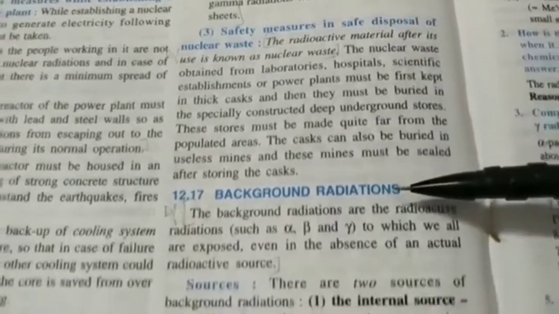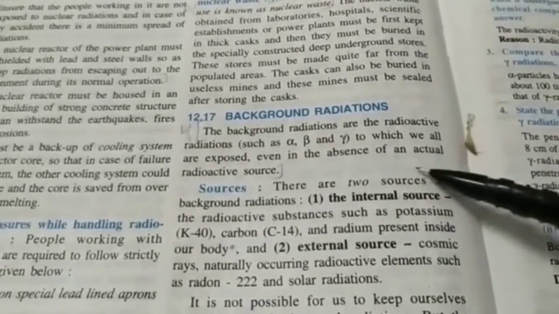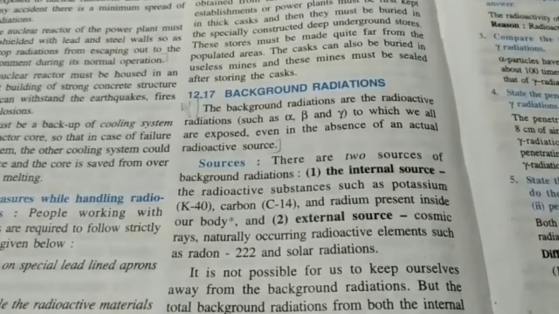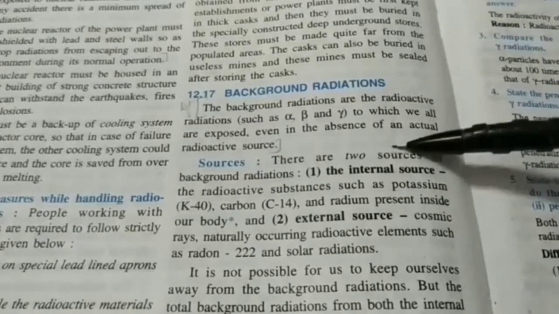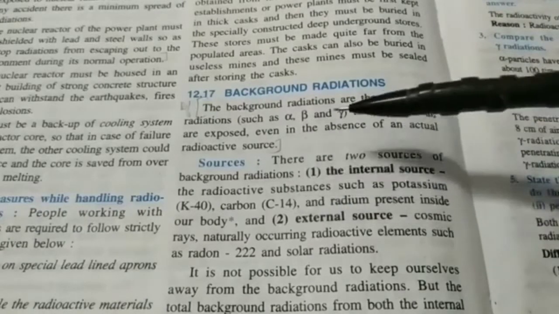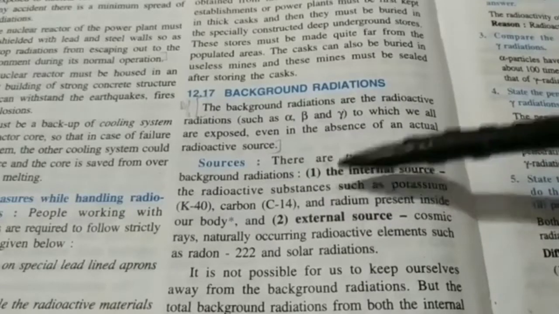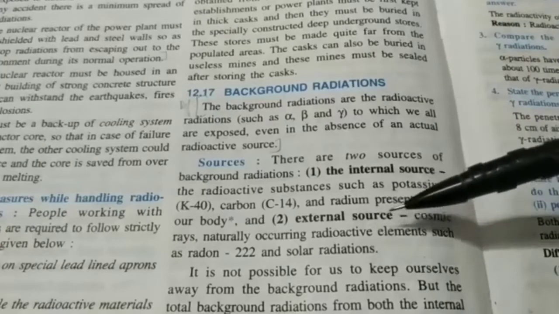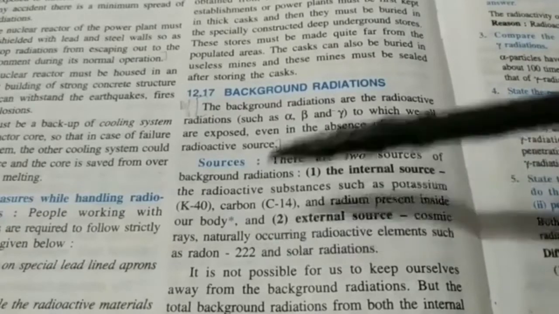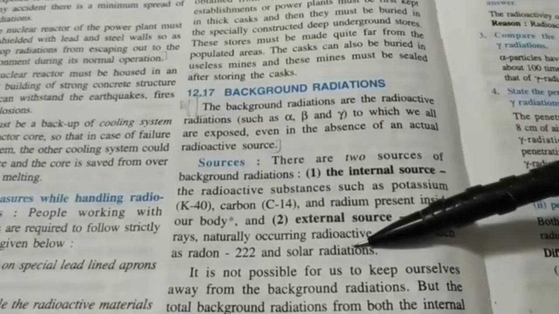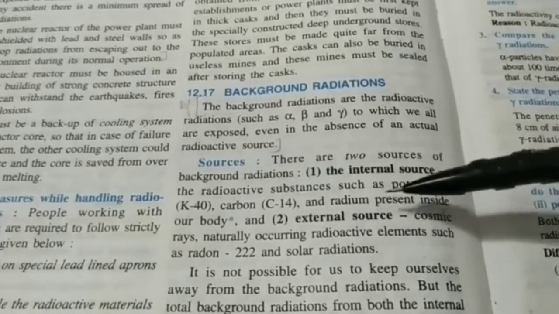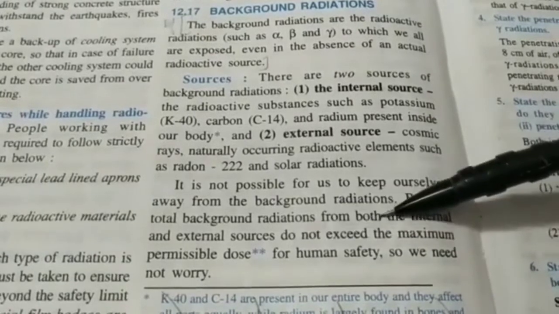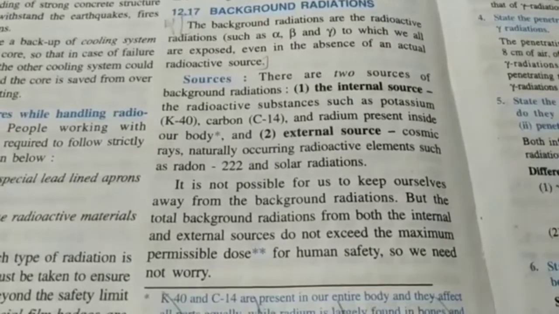Now, as I said, there are some background radiations which we cannot stop from entering our body. There may be some internal sources like carbon-14 and potassium-40, which are there in our body in very small quantities. And there are some external sources. For example, there are some radioactive elements in the earth called radon-222. In the atmosphere, it may be there. There are some solar radiations. So the total background radiation is not more than the permissible limit. So it's safe enough to go out of the house.